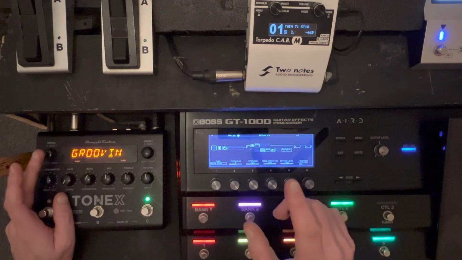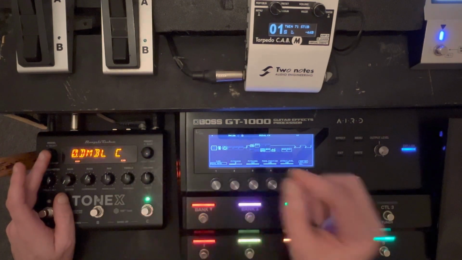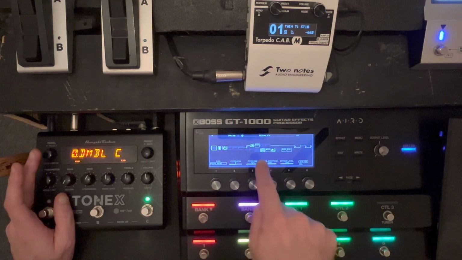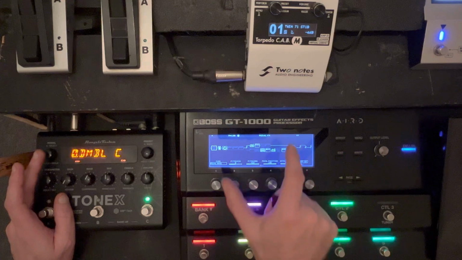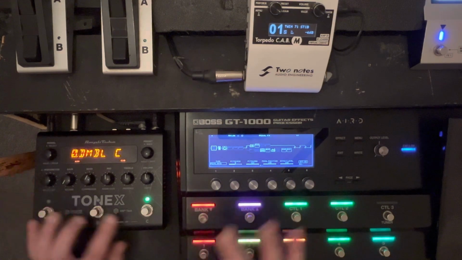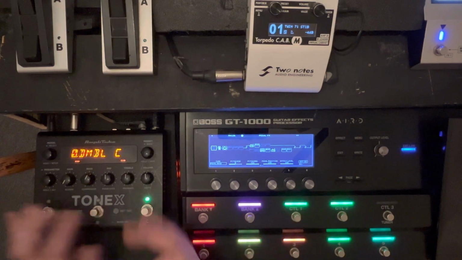Now, if you're using YouTube, you can zoom in. I've got the camera focused on the GT screen so you can get in closer should you need to. At the moment, I'm not using MIDI to control the patches here.